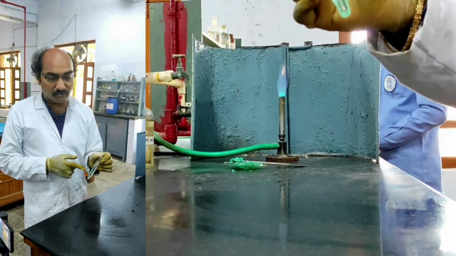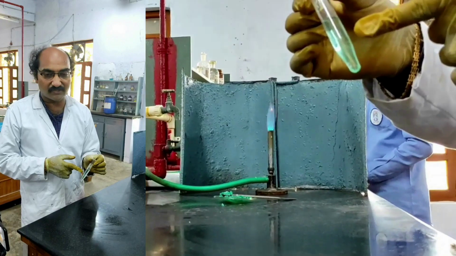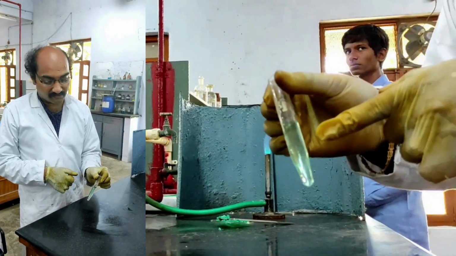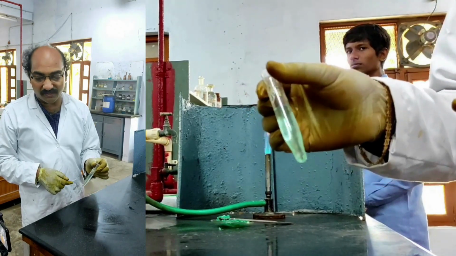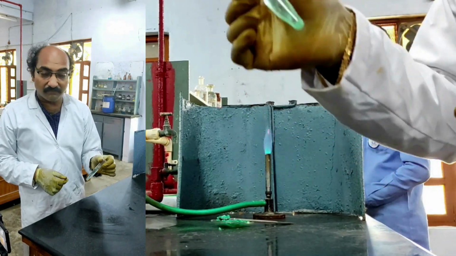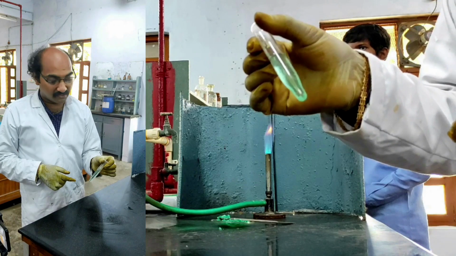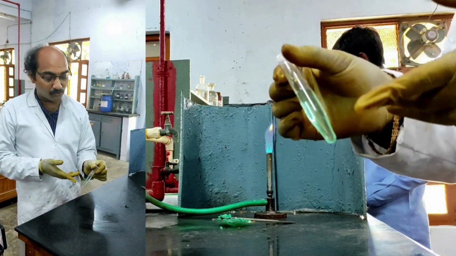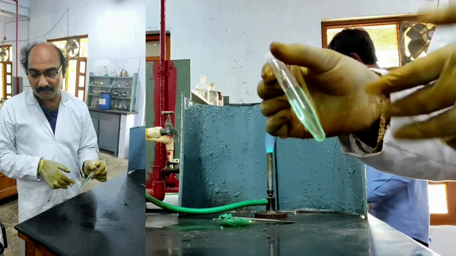Already HCl solution is added to this original salt solution. Now I need to pass H2S gas through this. Now let us see what happens when H2S gas is passed into this. If there are second group cations, automatically you must get a precipitate. If there is no second group cation, you will not get any precipitate here.